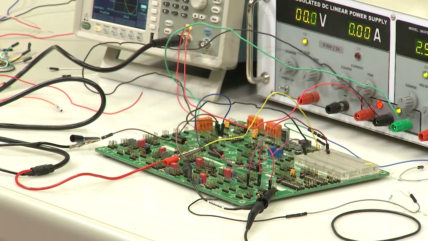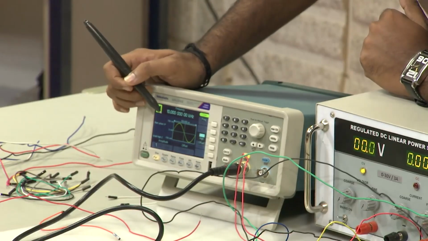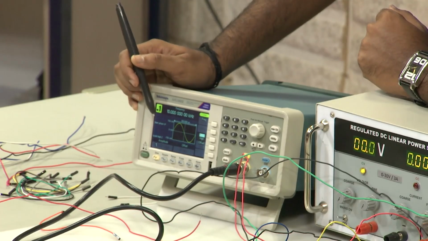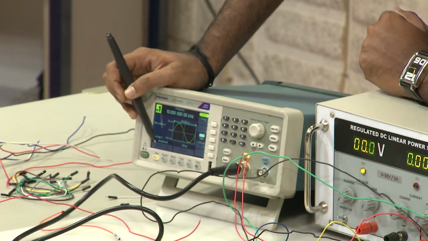So, let us see the function generator now. We are applying a frequency of 10 kilohertz, starting off like the previous experiment. We will start with a voltage of 1.5 volt, so we are giving 1.5 volt peak to peak.